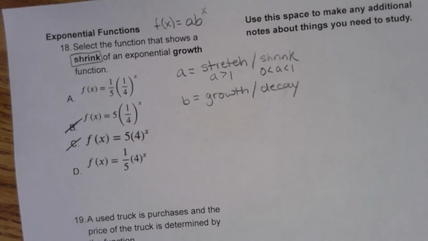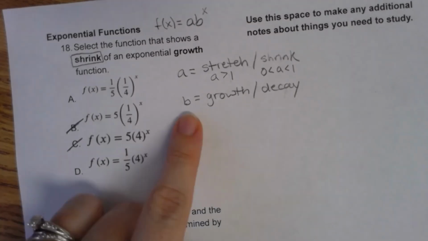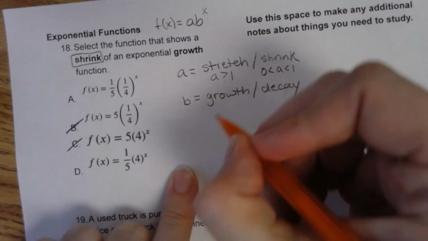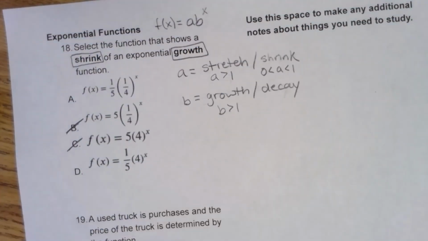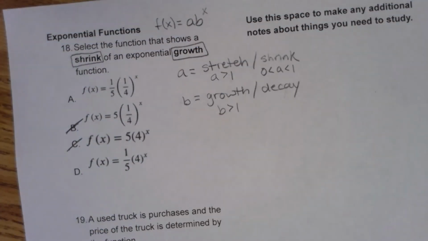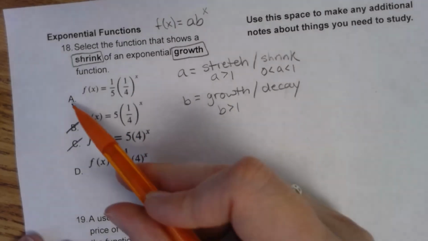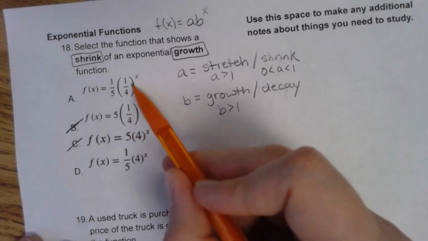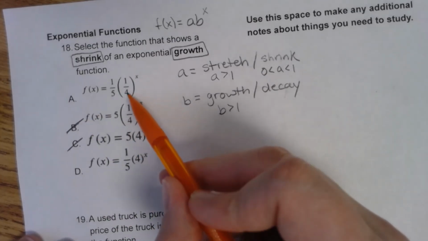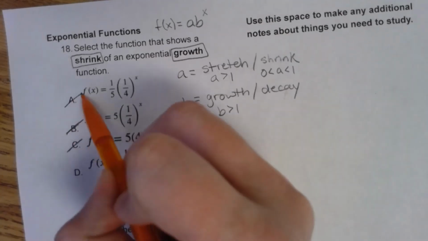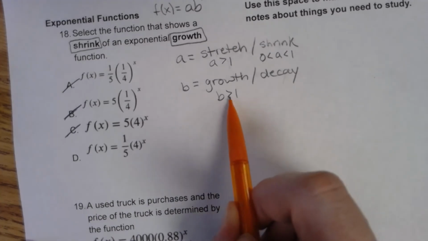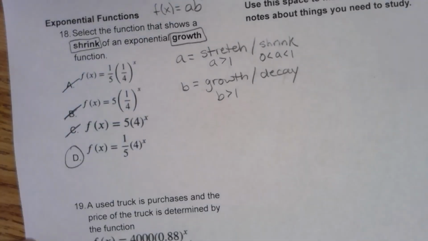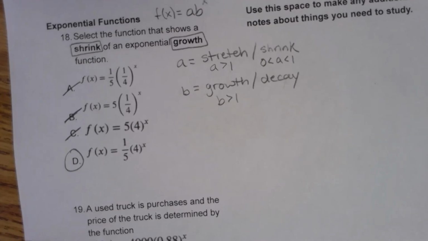For our exponential growth or decay, we're going to look at the b value. In order to be a growth, which is what this problem's asking for, we need our b value to be greater than 1 to make that exponentially grow. So we narrowed down already to a and d. Our b value here is a fraction that's less than 1, so we're not going to pick that answer choice A. We are going to pick answer choice D, because that 4 is going to be greater than 1. So that shows us the shrink and the growth that this question is asking about.